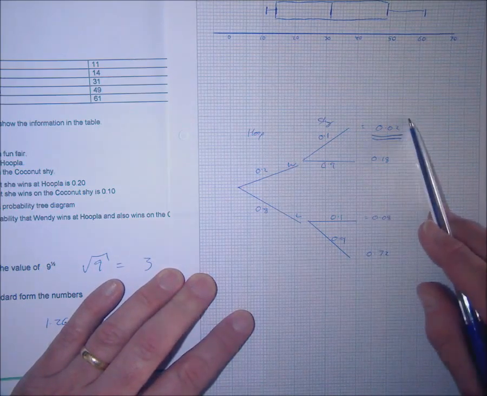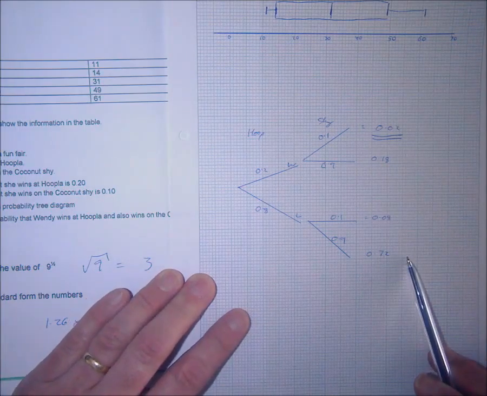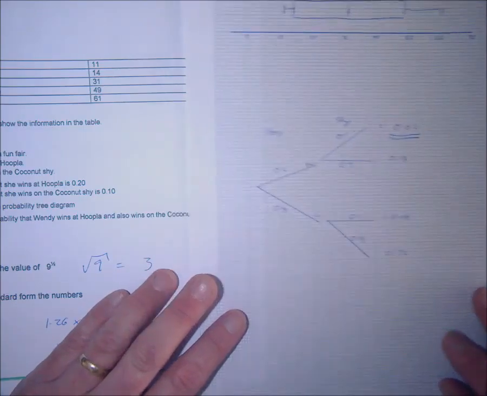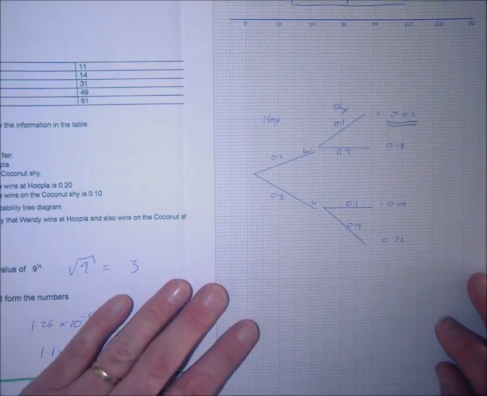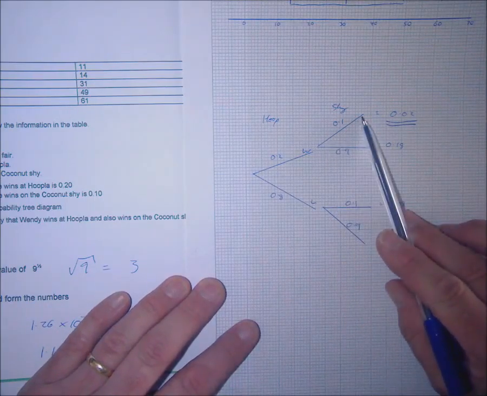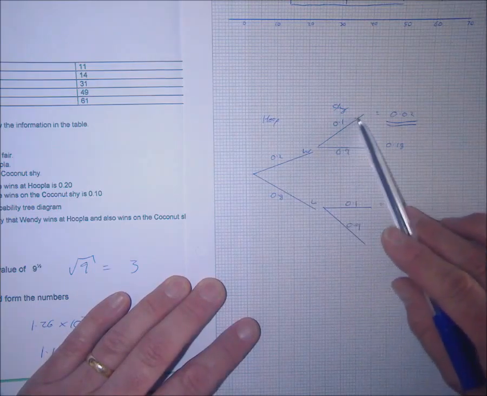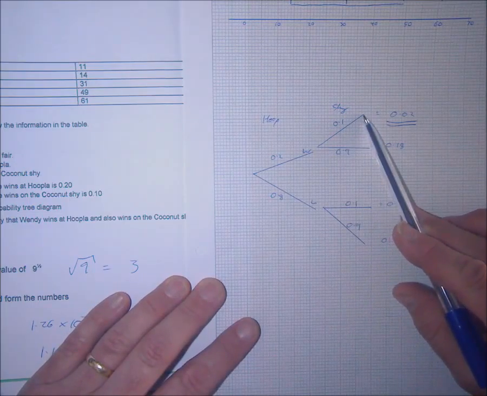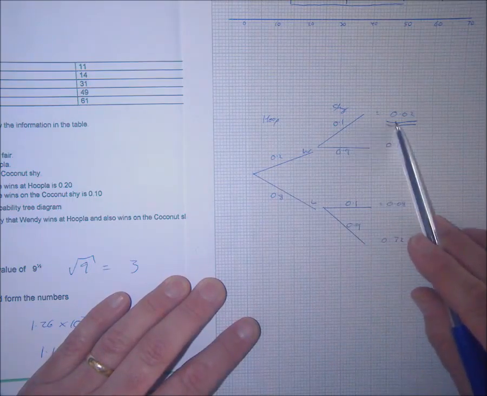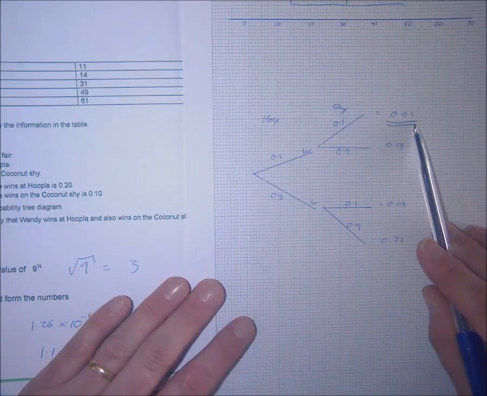So this is a win-win, that's a win-lose, that's a lose-win, and that's a lose-lose. Calculate the probability she wins on both. So I need this and this. And the rule is you multiply along the branches of a probability tree. So 0.2 times 0.1 is 0.02 is the chance of winning both.